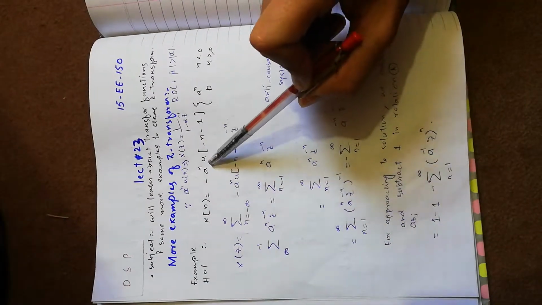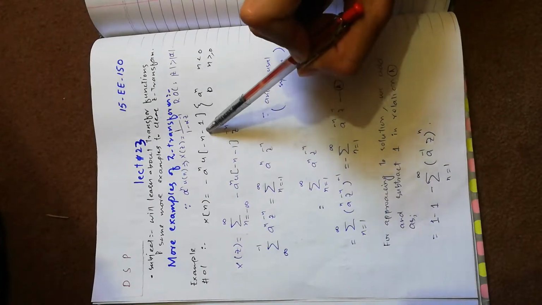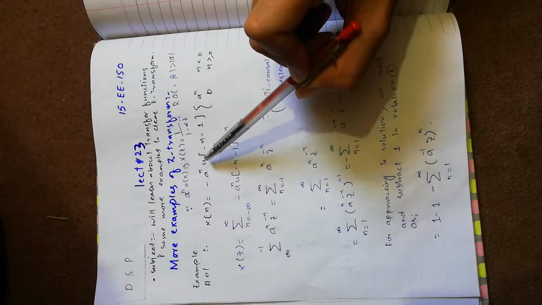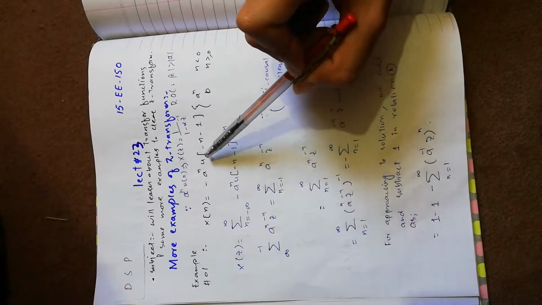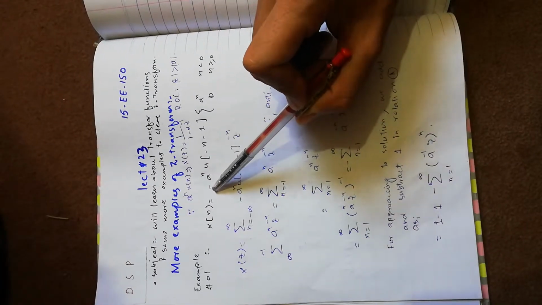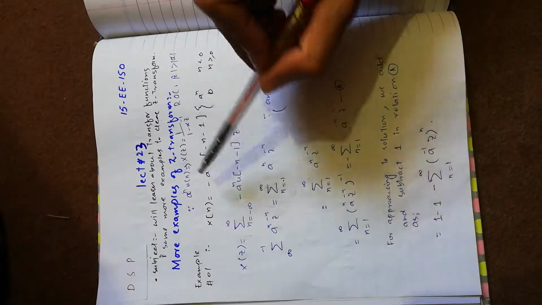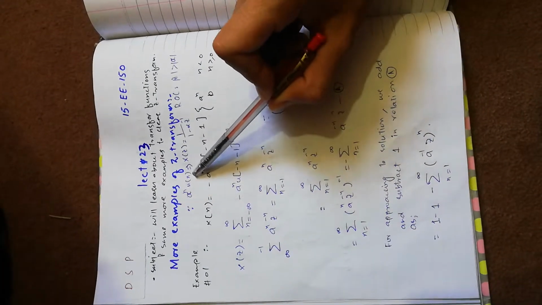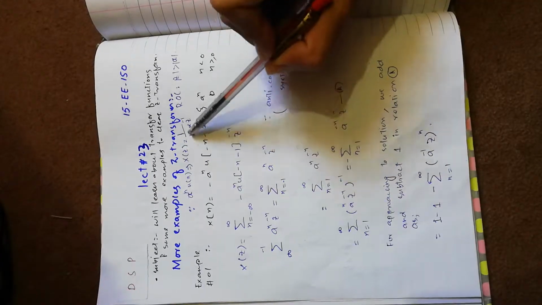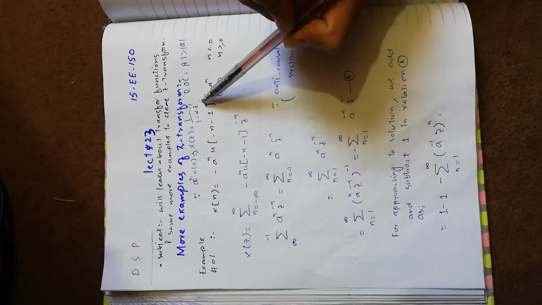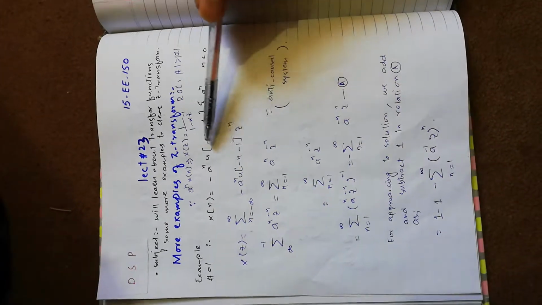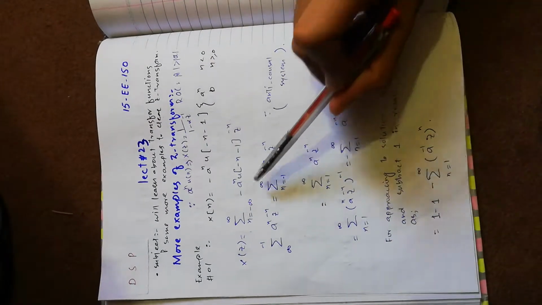This x of n is equal to minus a of n u of minus n minus 1. This is basically an anti-causal system. An anti-causal system is one which possesses also previous values. The thing to be remembered here is that for alpha of n u of n, its Z transform will be 1 over 1 minus alpha z inverse, and the region of convergence will be |z| greater than alpha. So we come to this example and solve it.